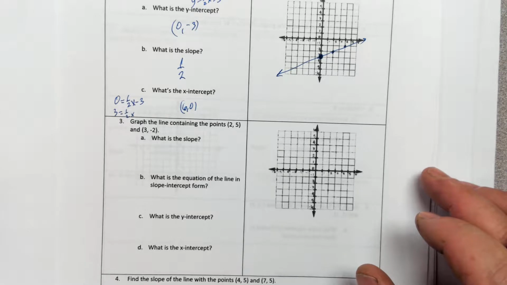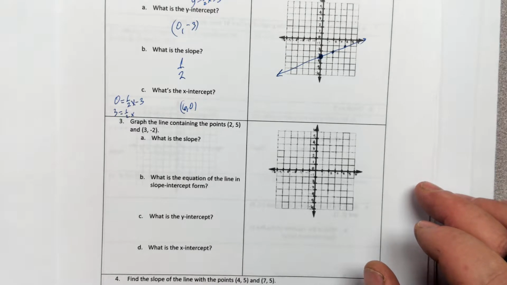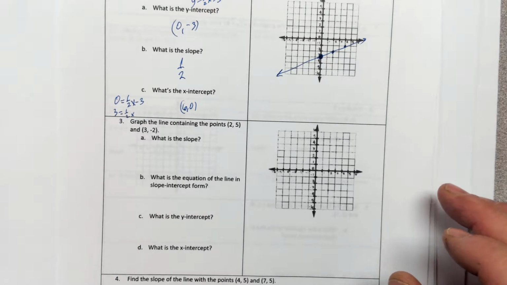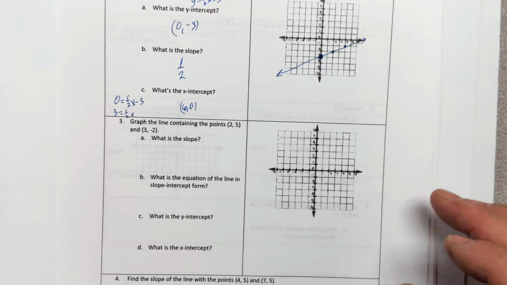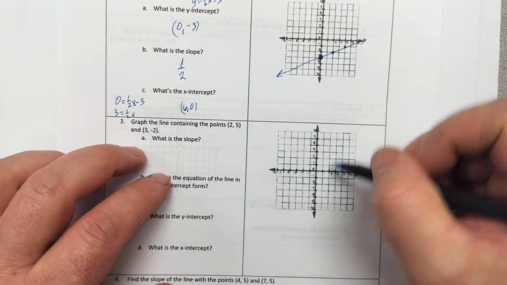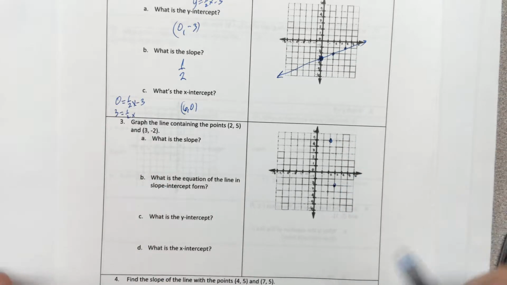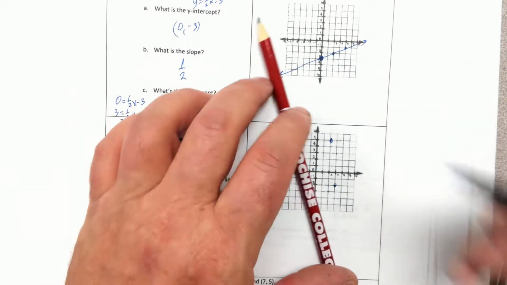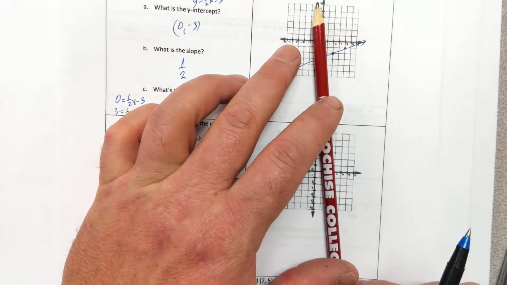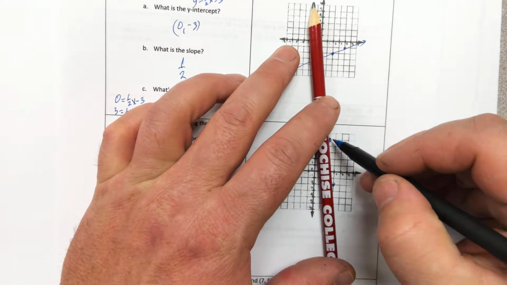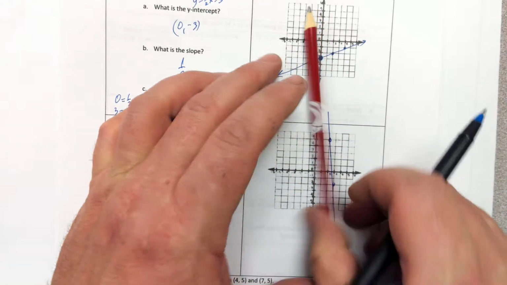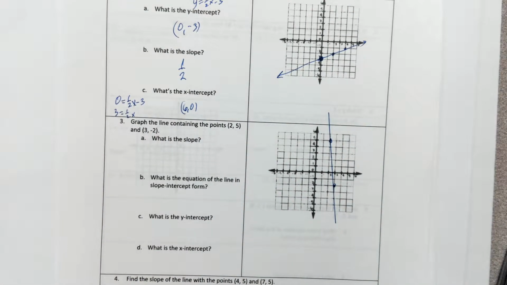Got it now? Okay, Priscilla, the next one's kind of weird because it gives you 2 points that are kind of ugly. So (2, 5) is right here, and then (3, negative 2) is right here. And I need something to connect the dots with. I guess I'll use this pencil. Okay, there's my graph, right?